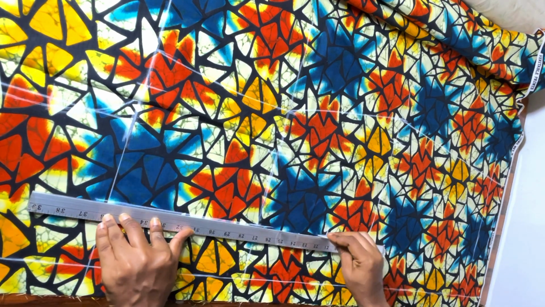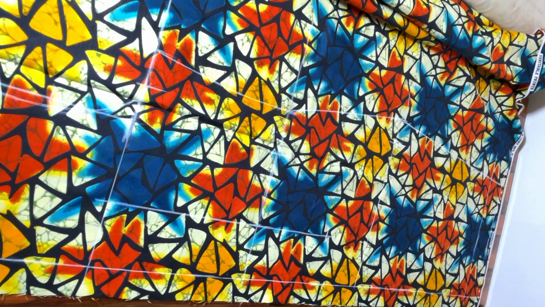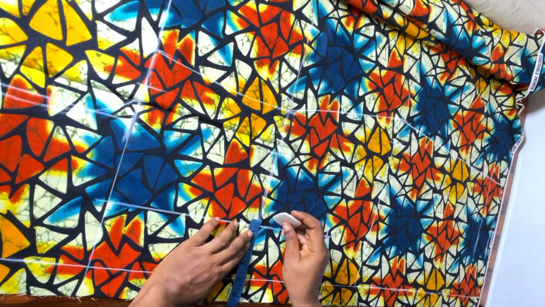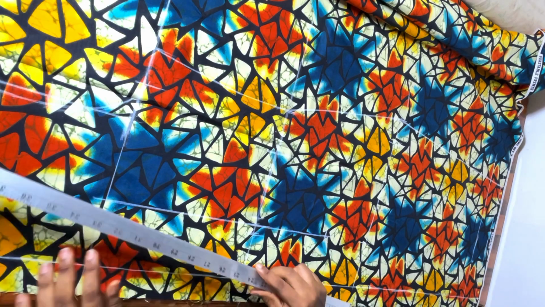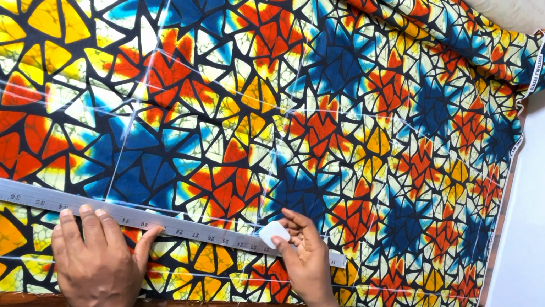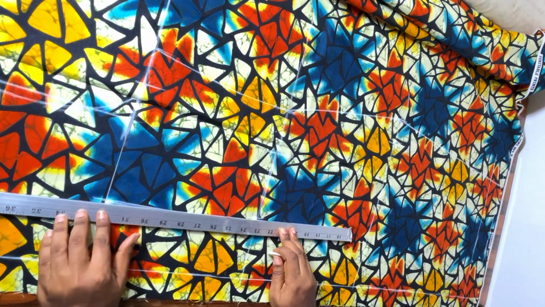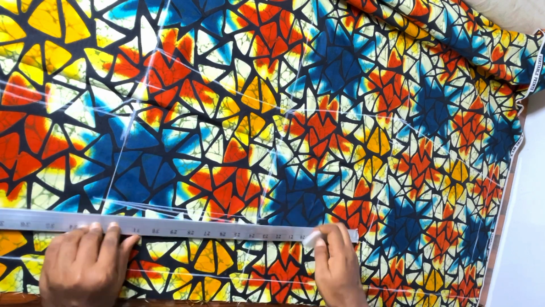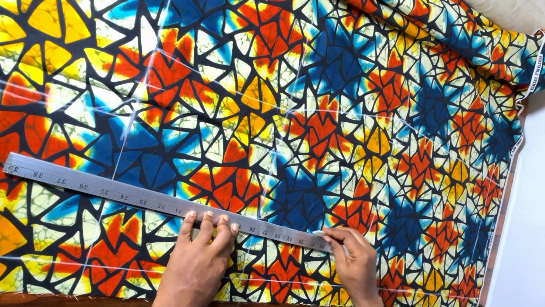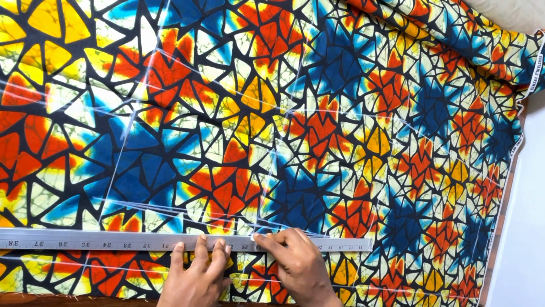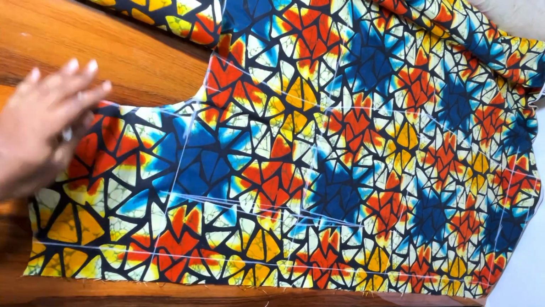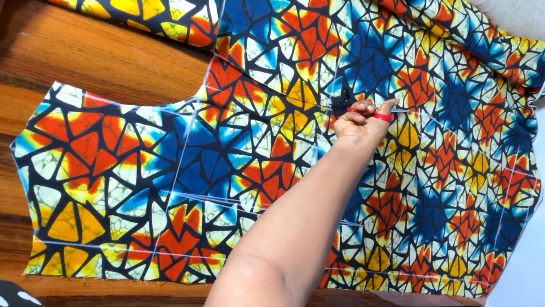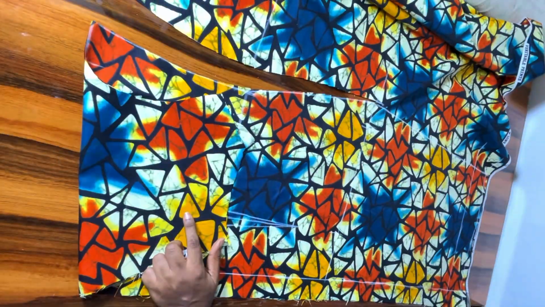And then standing on the waist, I marked 0.5 inches on both sides of the line that we drew. Afterwards, I connected the points with a rule to give us our darts, just as you see me doing here. So after that, I went ahead to cut my back piece out. Now I'll be using this back to cut the front piece.